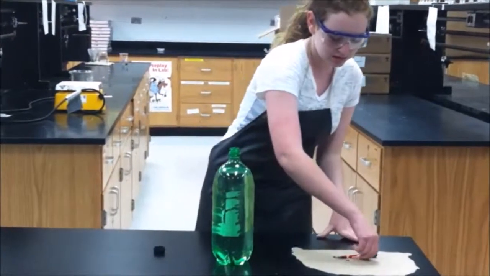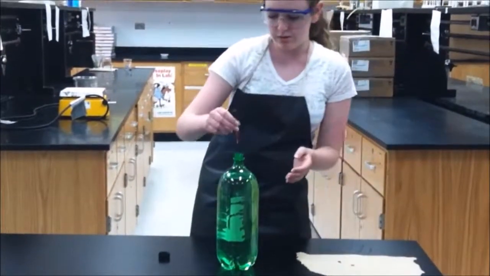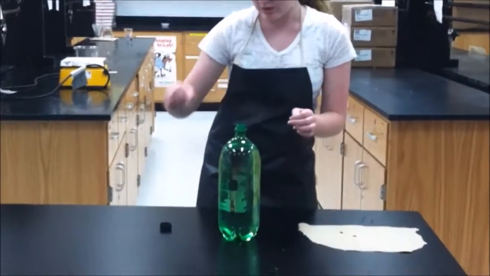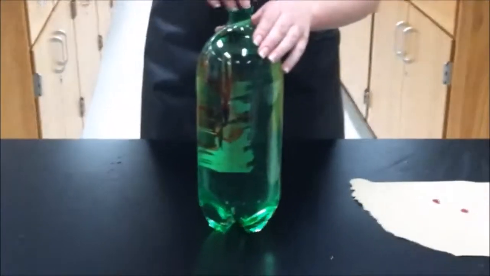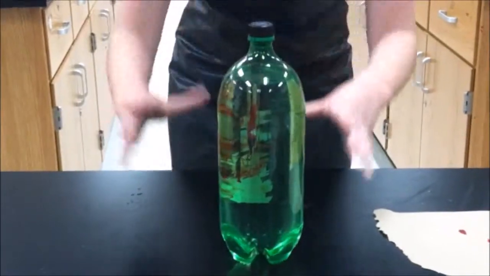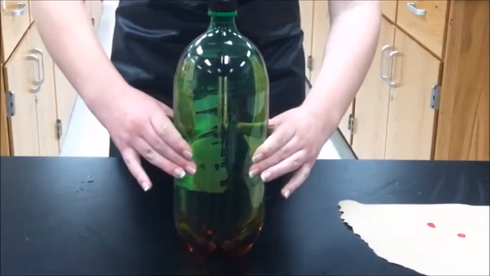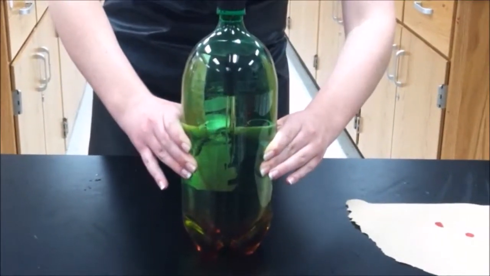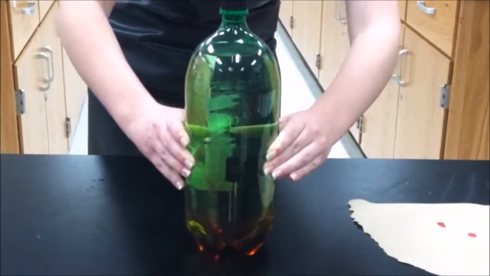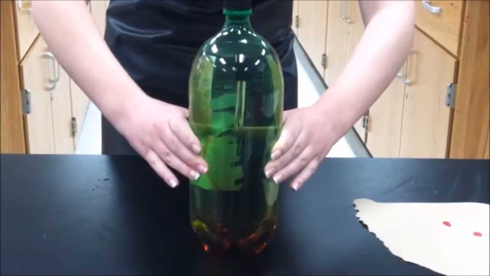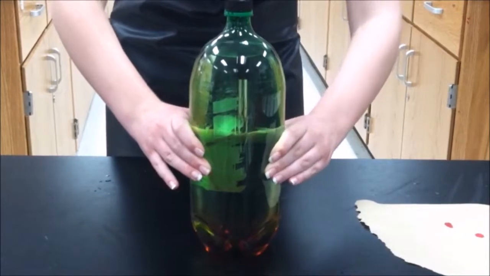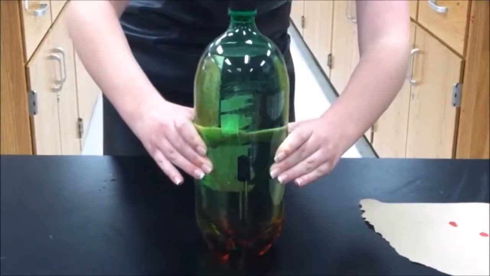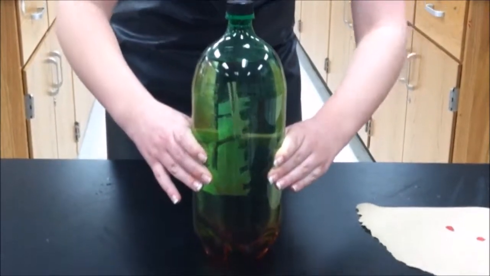What we'll do is we will take this dropper and put it into the 2-liter. Screw on the cap. Even though it's not matching, don't pay attention. As you can see, as I squeeze the container, it decreases the volume of the container, which increases the pressure on the medicine dropper. We put the red food dye into the medicine dropper to trap the air inside of the medicine dropper.